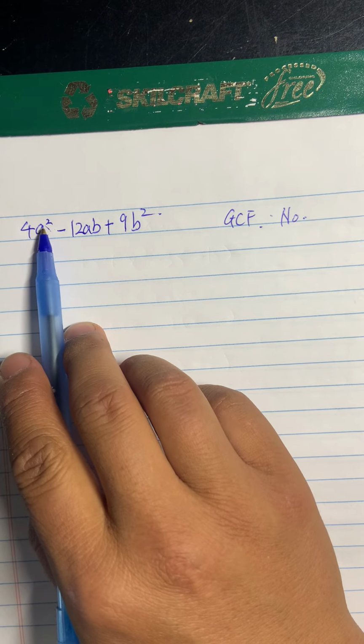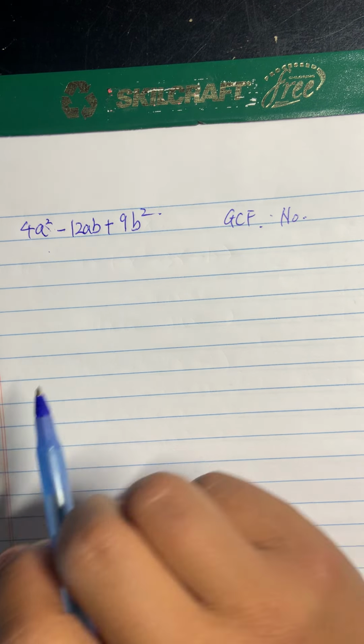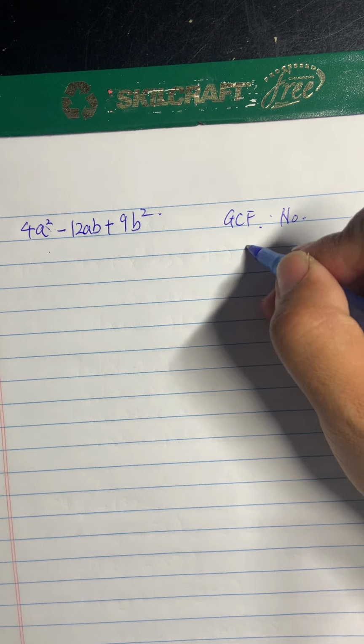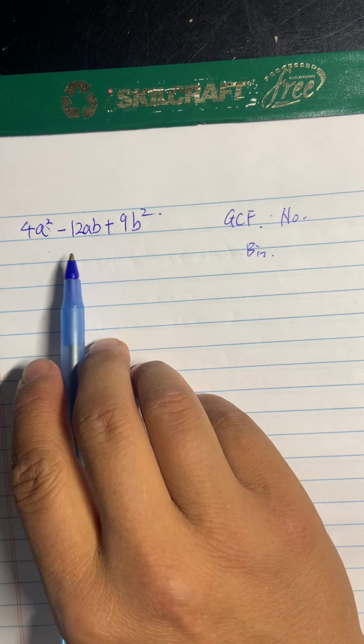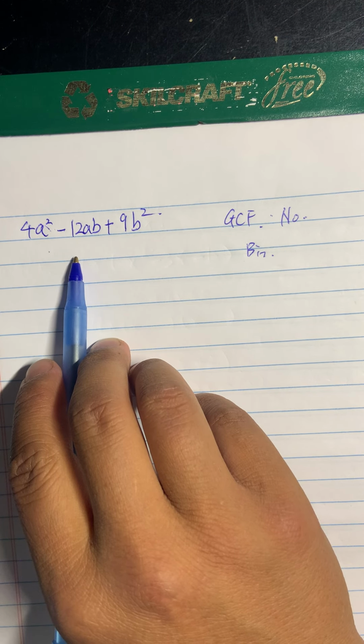So how can we do that? We found that they have the a squared. We found that they have the b squared. So is it a binomial? No, because a binomial does not use this one, right?